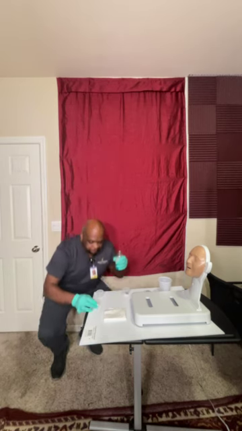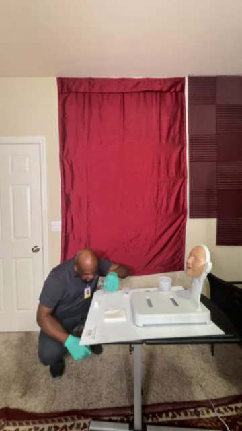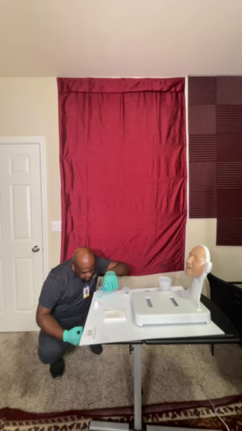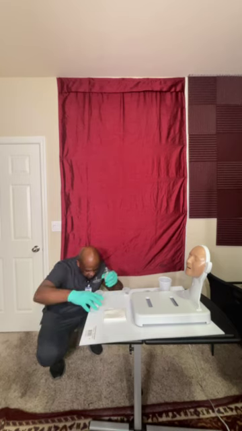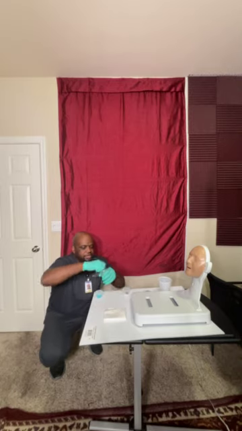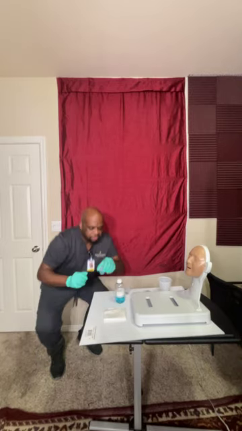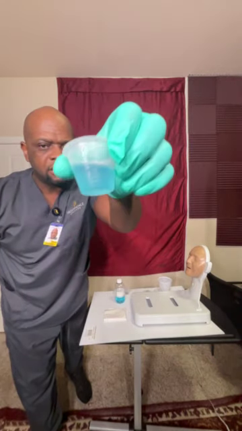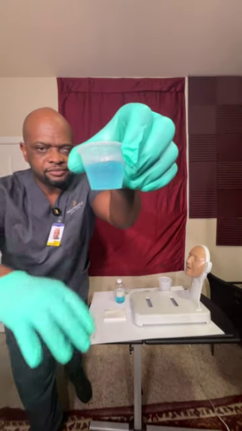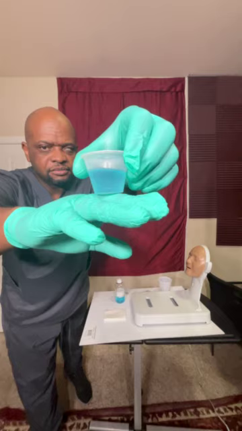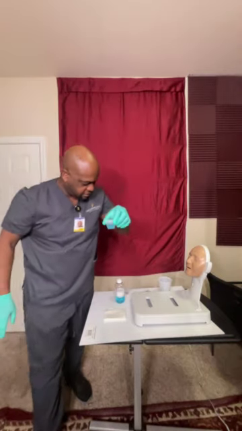The cap you want to put facing up, and you want to pour 15 mLs of this medication. There you go, 15 mLs.